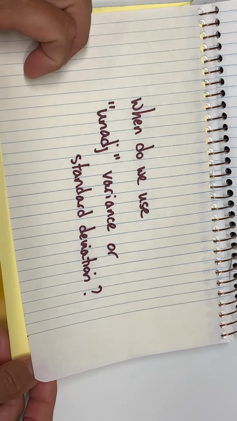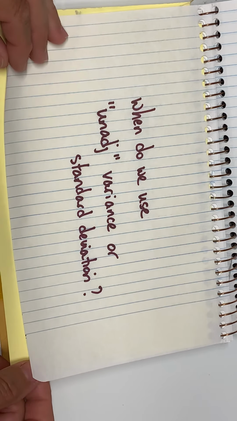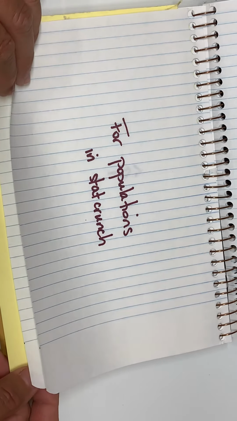When do we use unadjusted variance or standard deviation? For populations in StatCrunch. If they are samples, we just use plain old variance and standard deviation. But for populations, we use the unadjusted variance and unadjusted standard deviation.